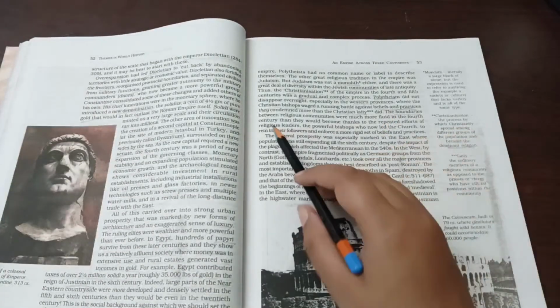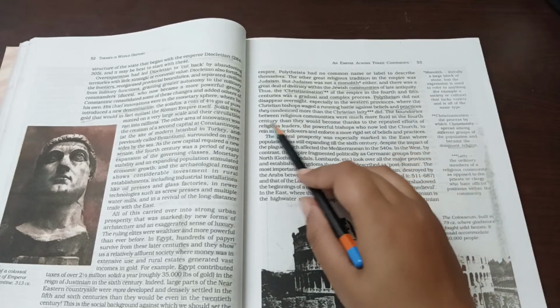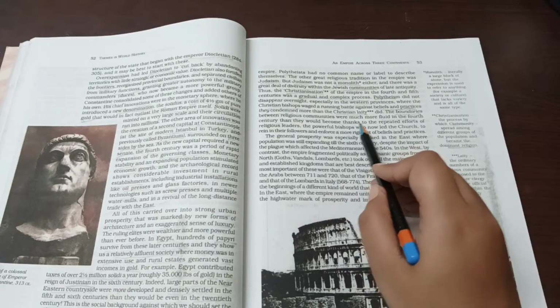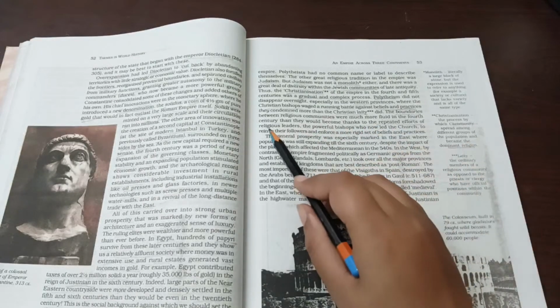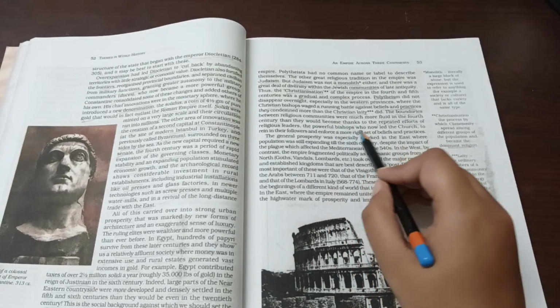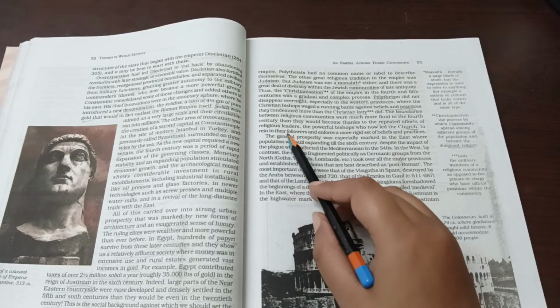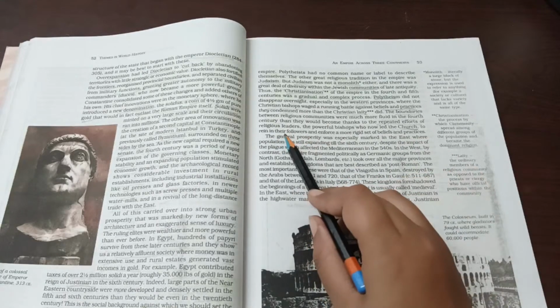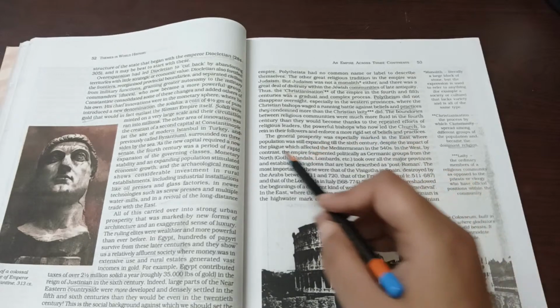The boundaries between religious communities were much more fluid in the 4th century than they would become, thanks to the repeated efforts of the religious leaders, the powerful bishops who now led the church, to rein in their followers and enforce a more rigid set of beliefs and practices.